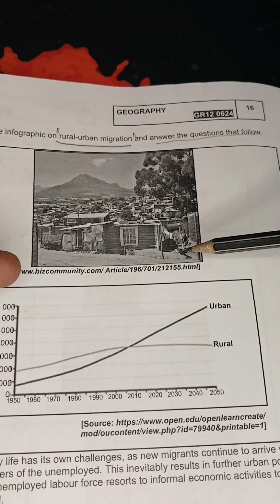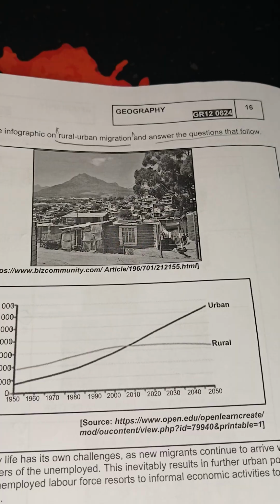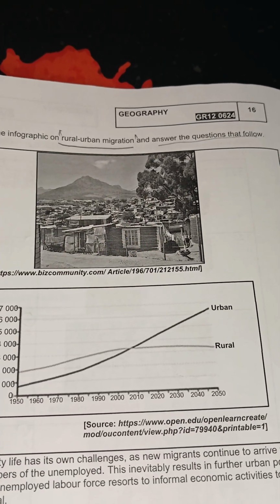So what do I have now? You can see what we have. This is more like an informal settlement, which means obviously when people migrate to the urban areas, can they afford accommodation? If they cannot afford accommodation, what do they do? They end up building houses, those cheap houses, whenever there is vacant land. Why? Because they cannot afford rent in the formal houses.